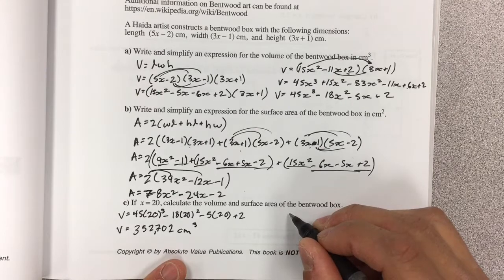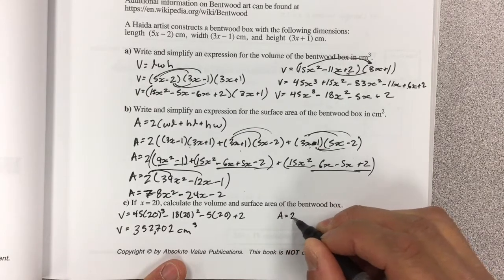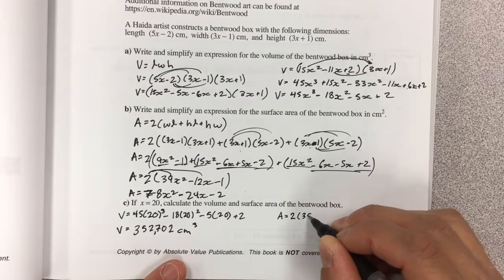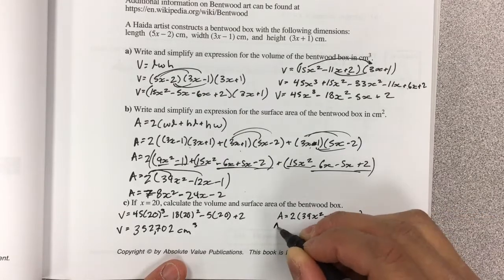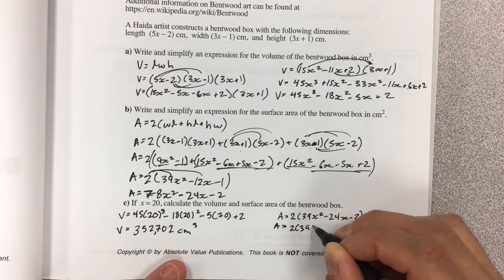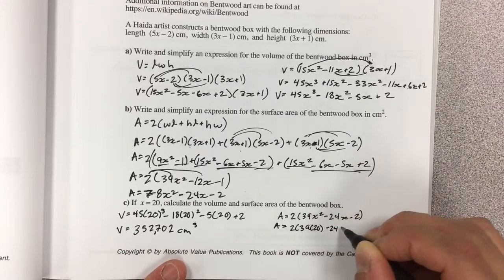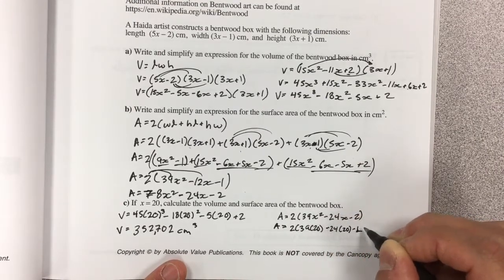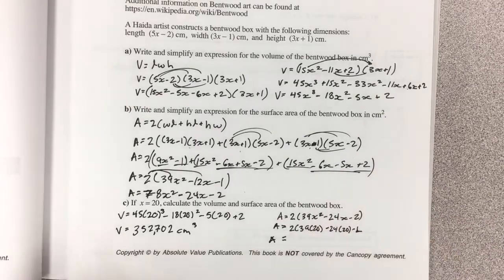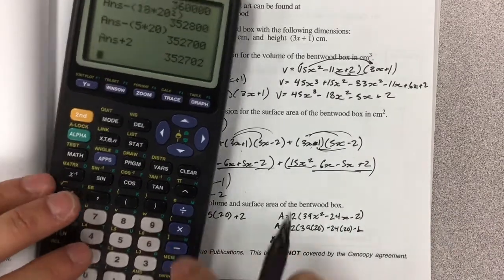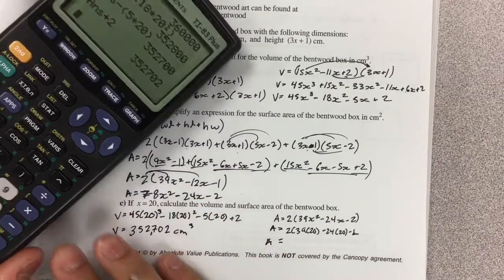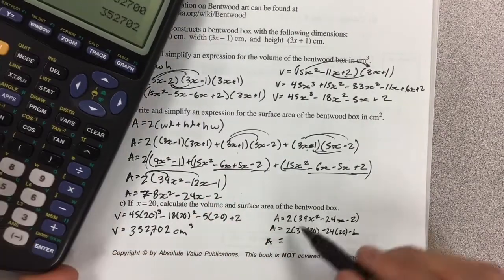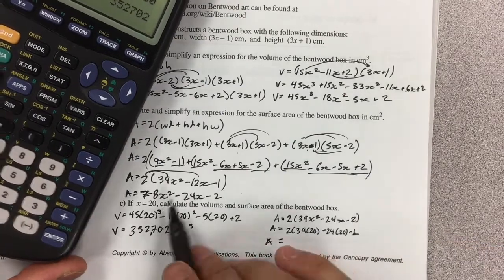surface area, I should use my original equation, 78x squared, sorry.